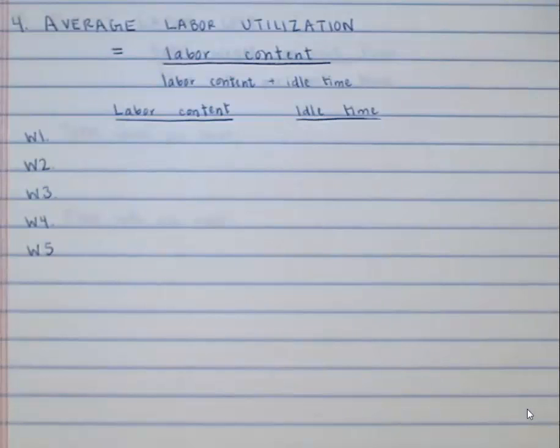The fourth question asks us about the average labor utilization of the workers, again ignoring the production of the first and last units. Recall that average labor utilization equals labor content divided by labor content plus idle time.